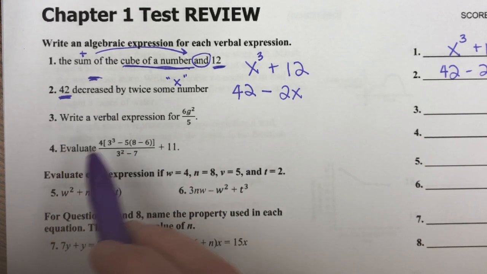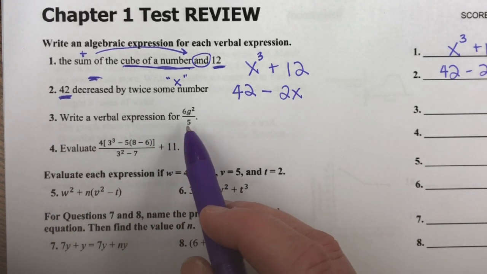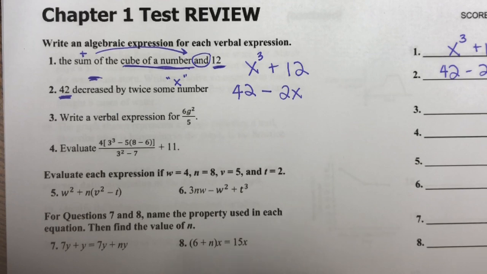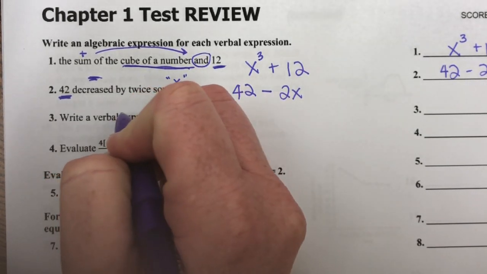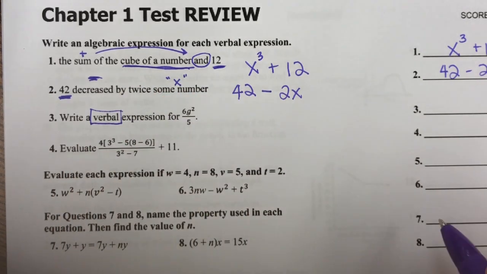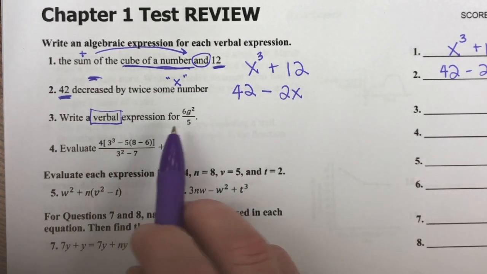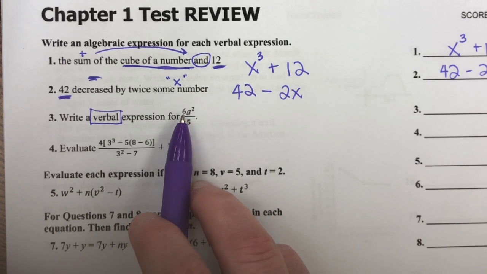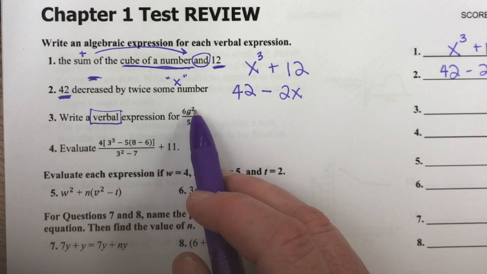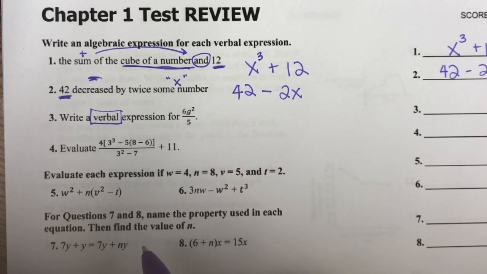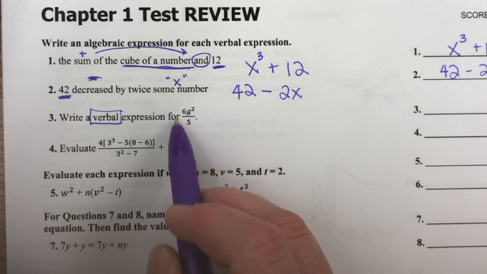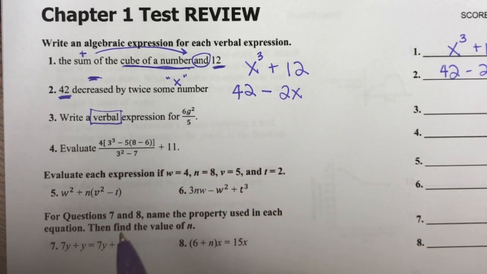All right, number 3, write a verbal expression for this whole thing here. I don't want to say it out loud because I'll confuse everybody. So we're writing a verbal expression now. We have to write words. So what's happening here? How many different operations do I have? Well, I'm multiplying 6 times this G term. I'm squaring the G term. I'm raising it to the second power. And I'm dividing all of that by 5, right?